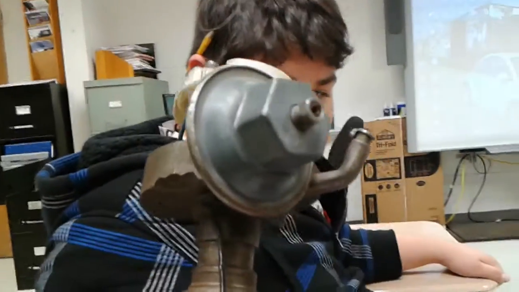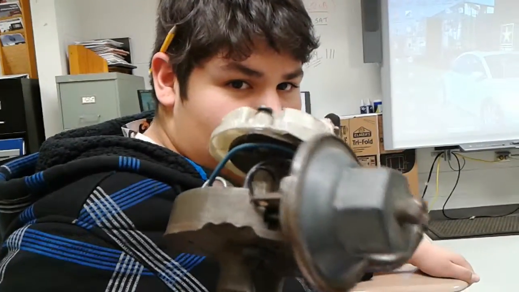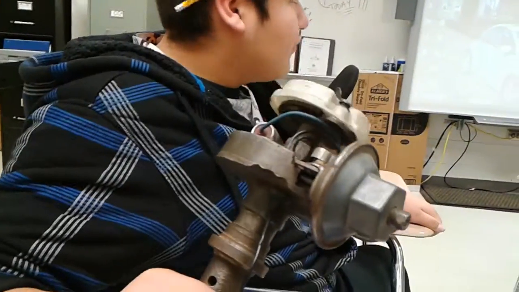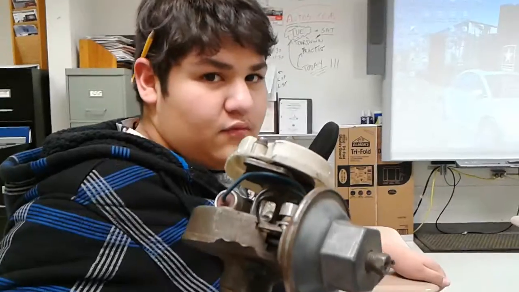Your spark plug is the other thing that's important to check. If these get dirty, you're going to have problems. This gap is important, so make sure the gap is right. They talk about it here in the book, maintaining a proper gap.